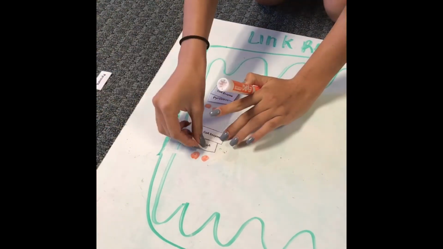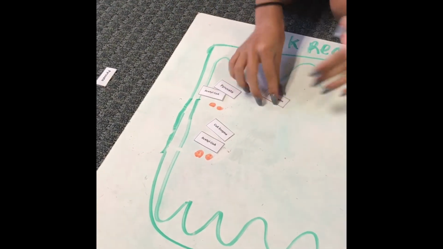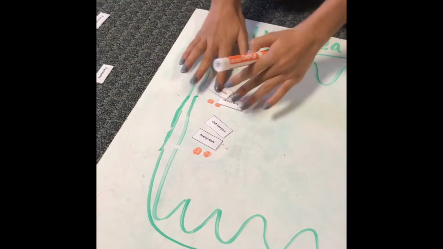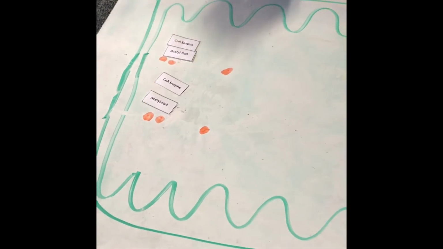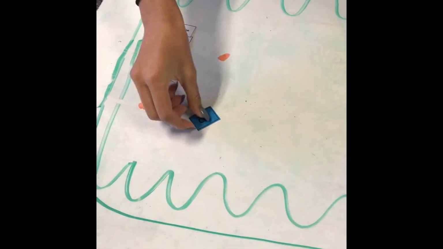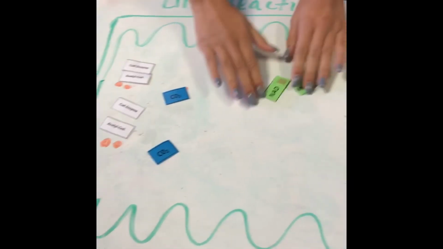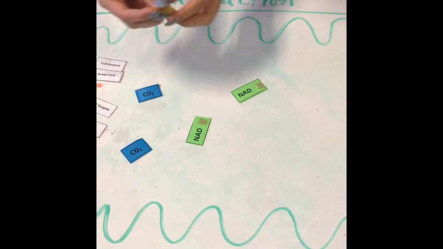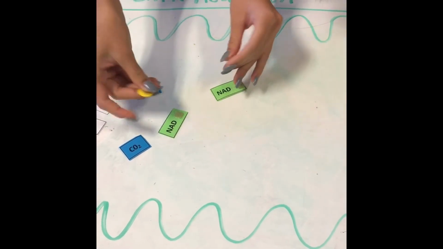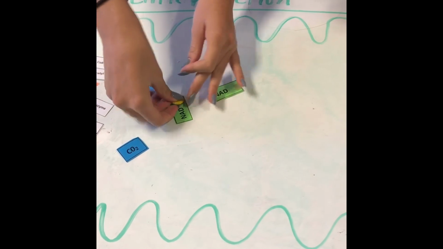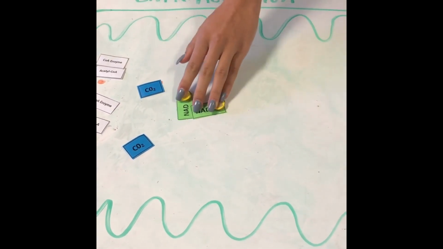It's now acetyl-CoA. So then, after this, the free carbon that was just broken off becomes CO2. And then NAD comes along and picks up the free hydrogen or electrons to become NADH. And then this is taken to the matrix.